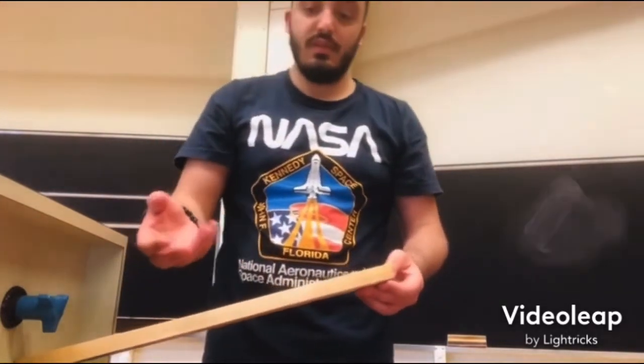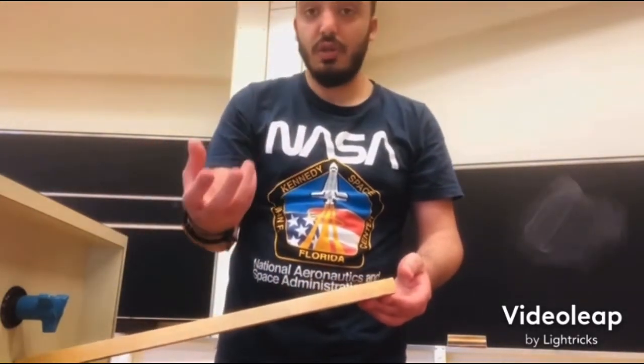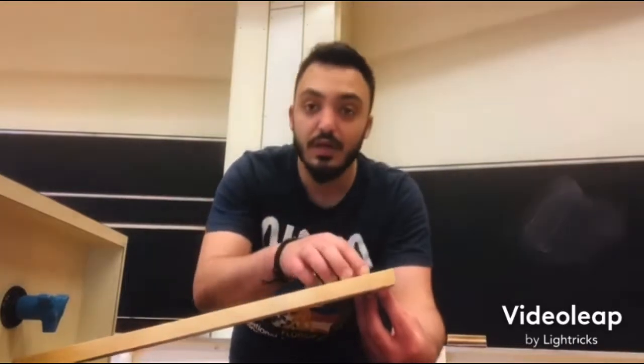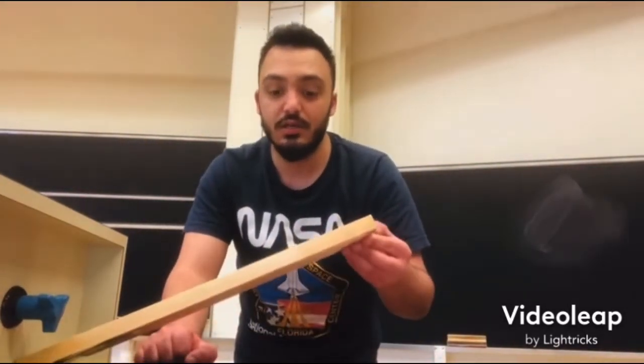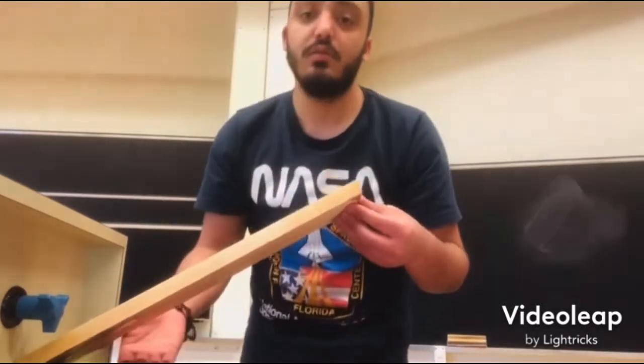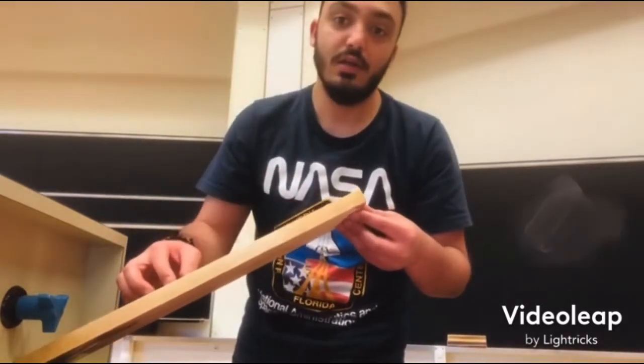And then I'm gonna use a control item that I'm gonna put on top, and then vary the angle of inclination and capture at what angle it will start sliding.